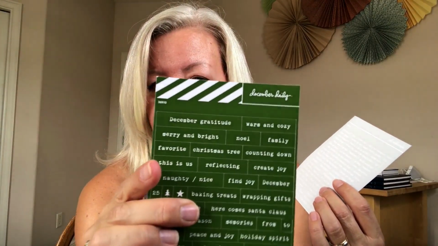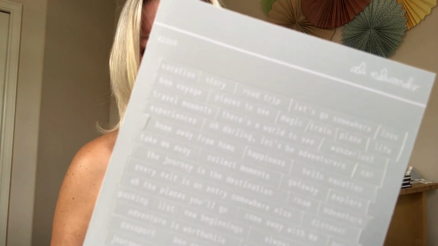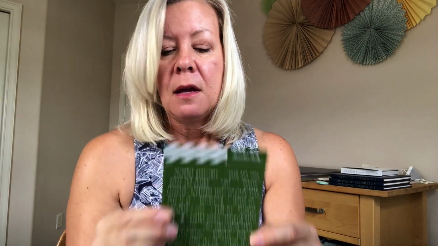If you're familiar with Ali Edwards' physical products, she has several of these sticker sheets that come in various collections. This one here is from a previous December Daily collection, and then this one here is from a travel collection. I can't remember what years these are from. But anyways, in the digital kits, they come as a single sheet as well.